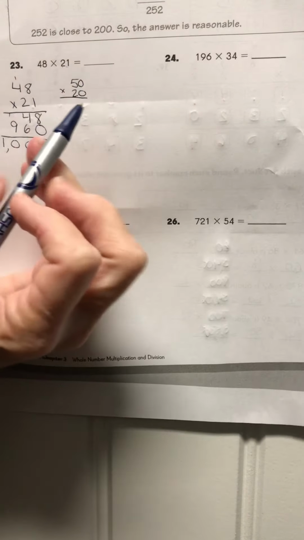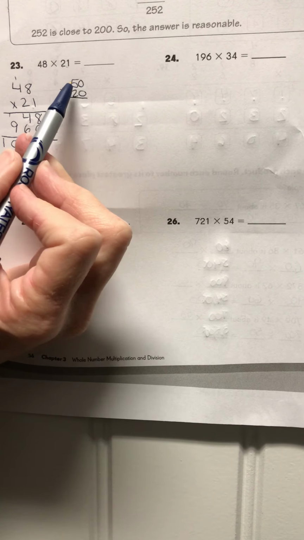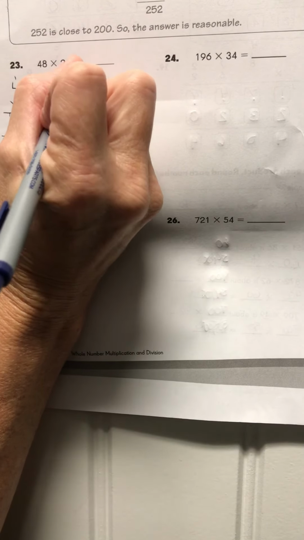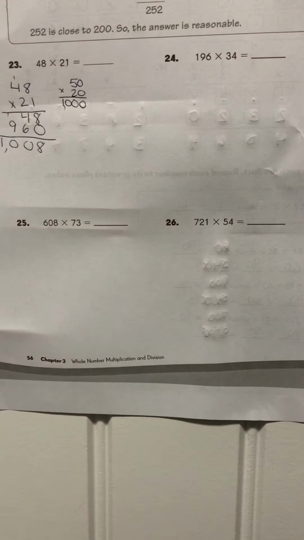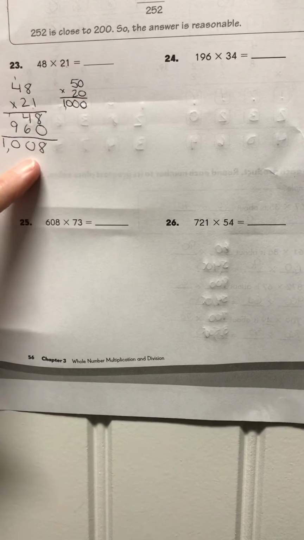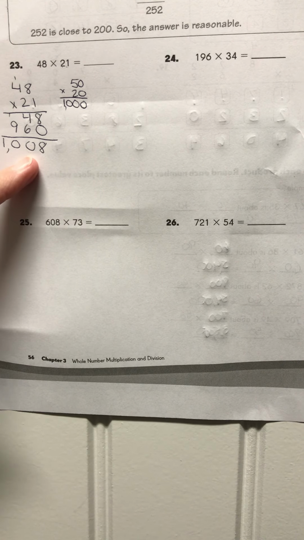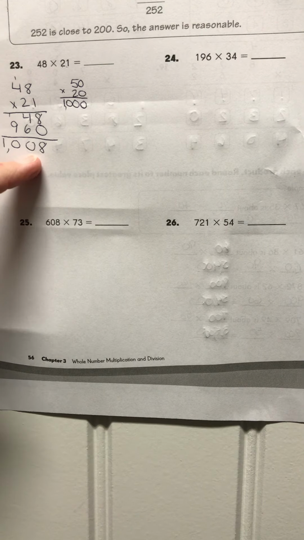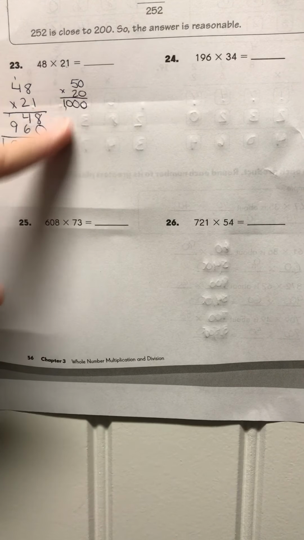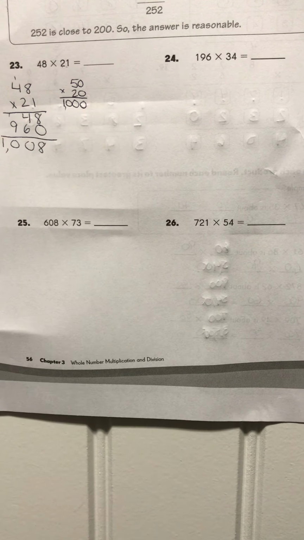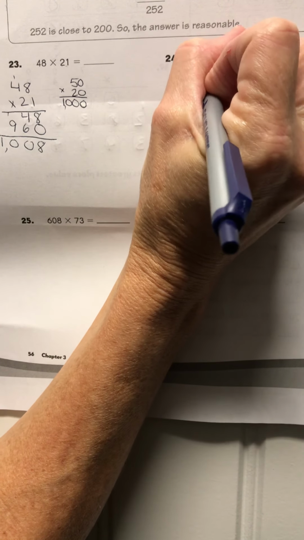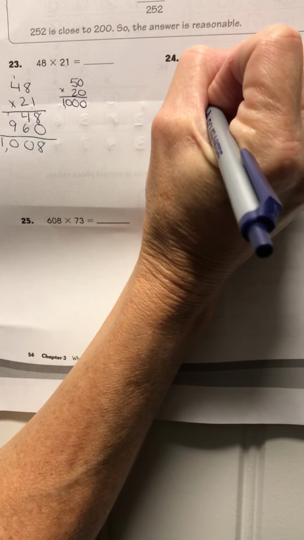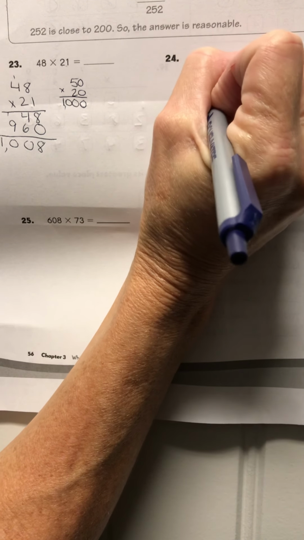All right. Ignore the zeros for right now. 5 times 2 is 10. Now you can add your extra 2 zeros there, and you get 1,000. 1,000 is close to 1,008, so more than likely I have the correct answer because it makes sense. It's close enough to my estimated value. Let's try another one. We're going to multiply 196 times 34.